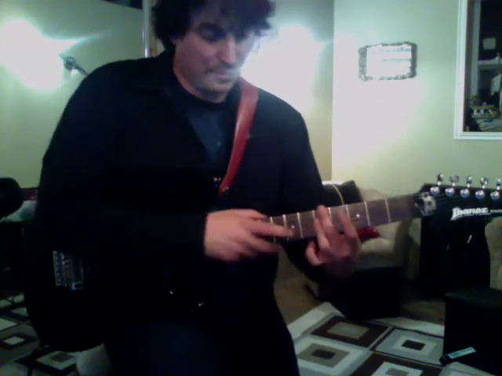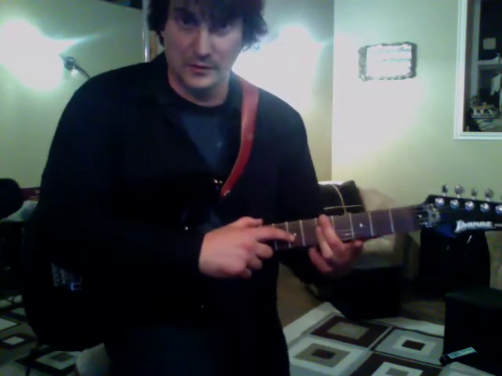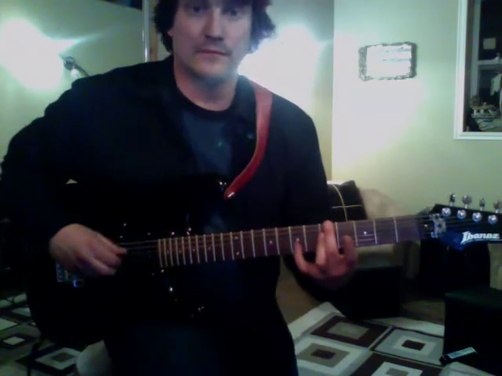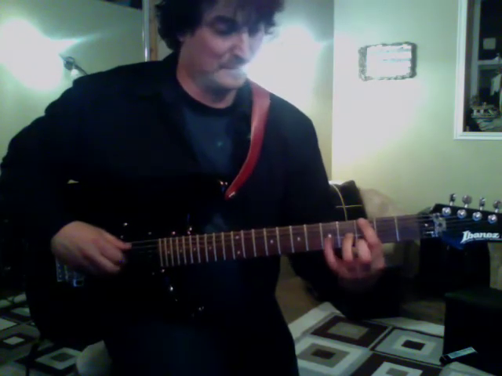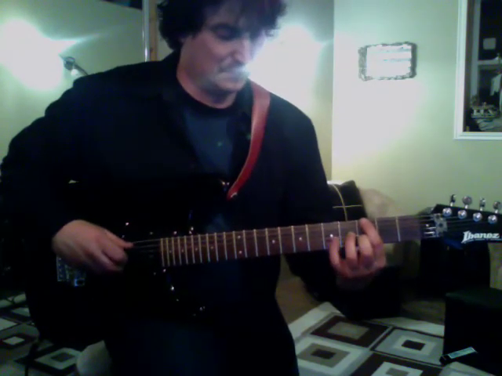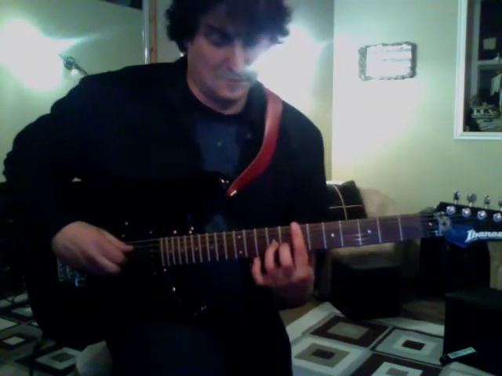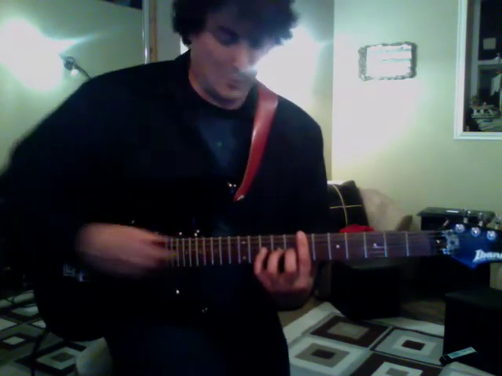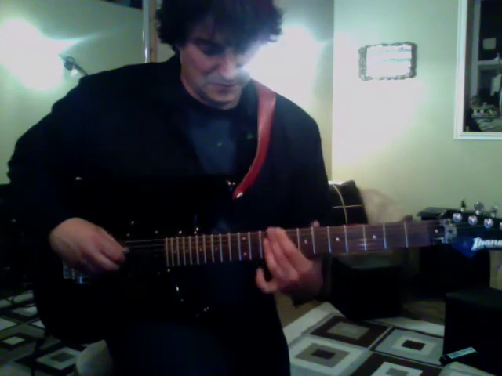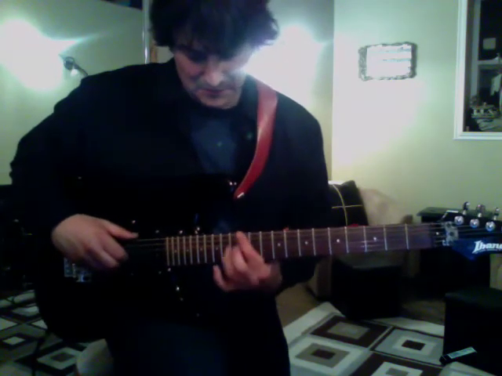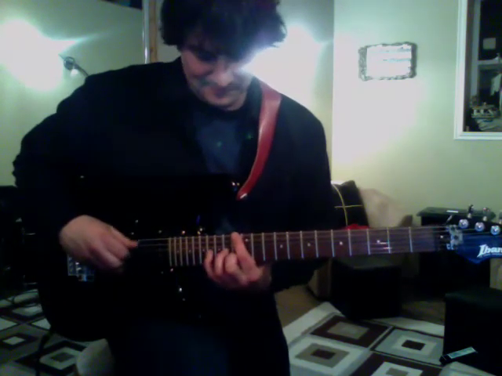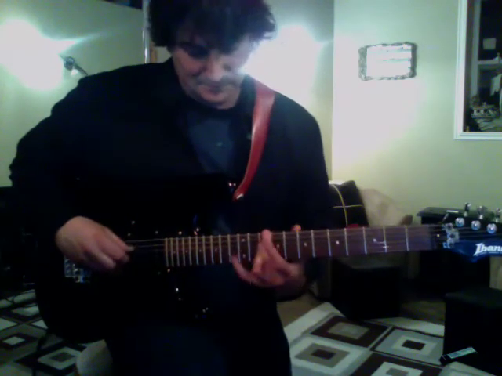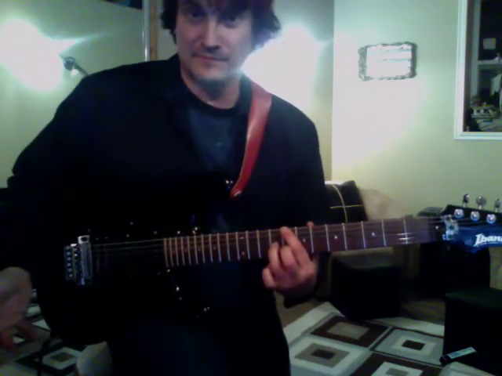And the fourth is right here. It's a D note. So we can reach that with our pinky. B minor 7 flat 5, we just march up. And so on and so forth.